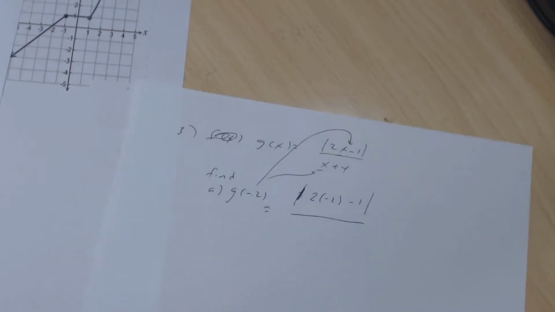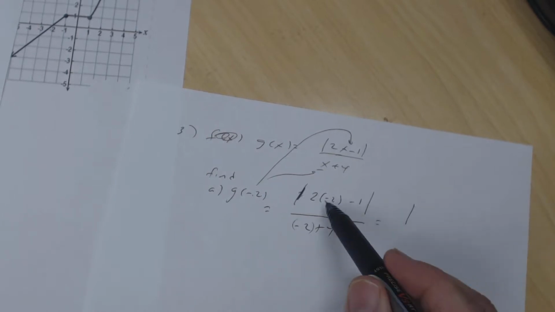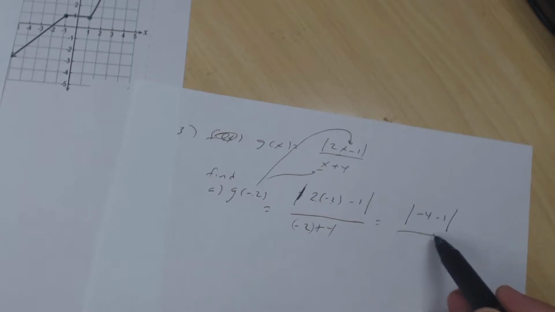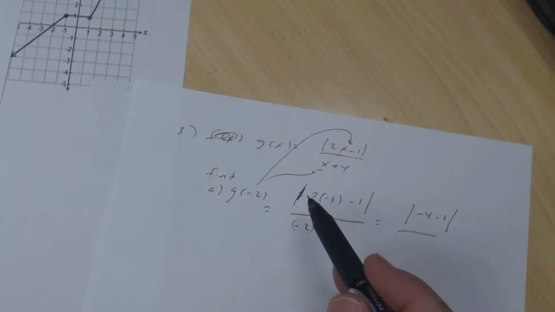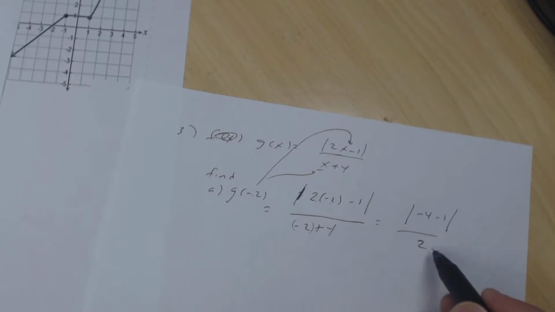Over, and then here's the other x, so you can say negative 2 plus 4. And again, you didn't have to put parentheses here, because there's nothing else attached to that term right here. But you could have if you wanted to. So that's going to be the absolute value of 2 times negative 2 is a negative 4 minus 1. That's what we have in the numerator. Make sure you see that. So this one is easy to mess up if you're not careful. And then negative 2 plus 4 is just 2 in the denominator.